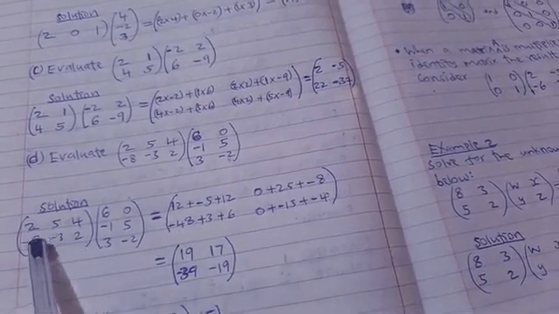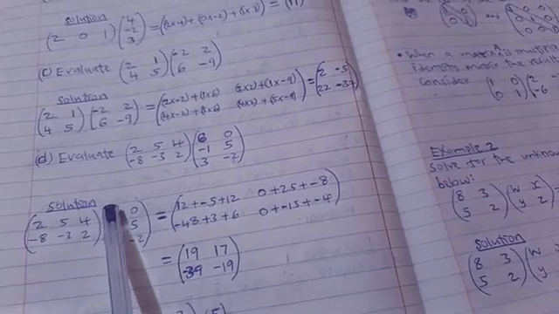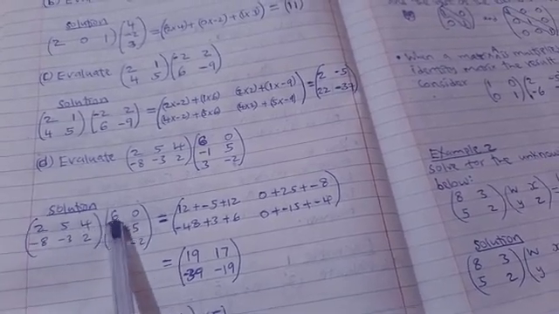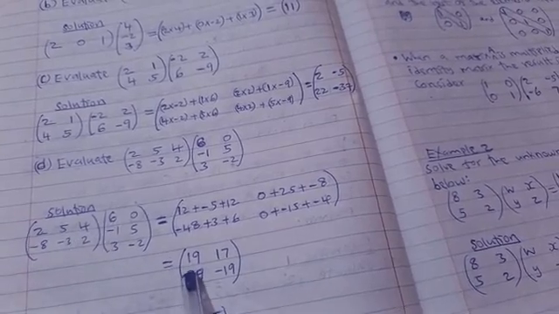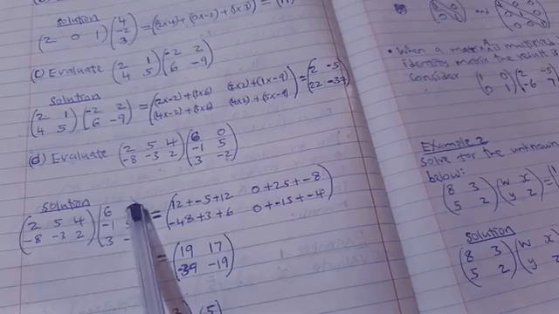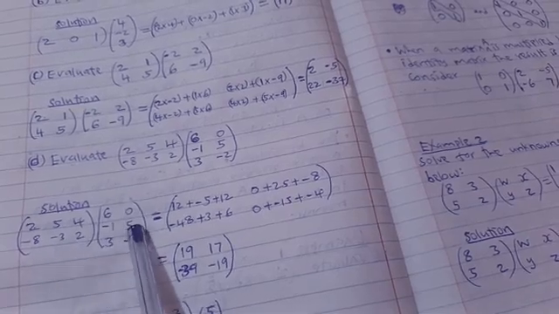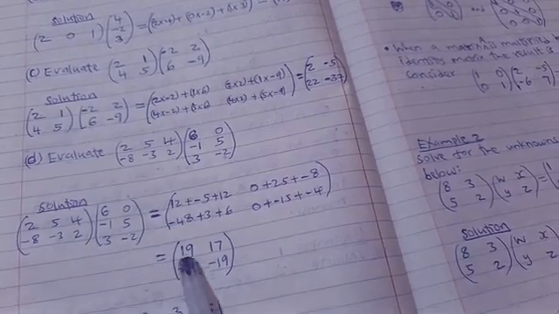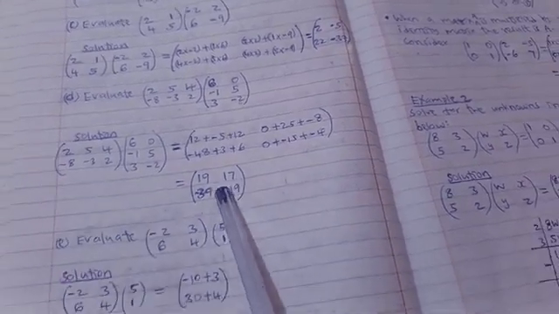Row 2, column 1: negative 8 times 6 plus negative 3 times negative 1 plus 2 times 3, which gives us negative 39. Row 2, column 2: negative 8 times 0 plus negative 3 times 5 plus 2 times negative 2, which gives us negative 19.